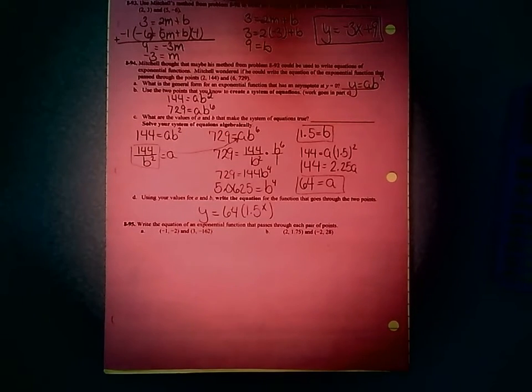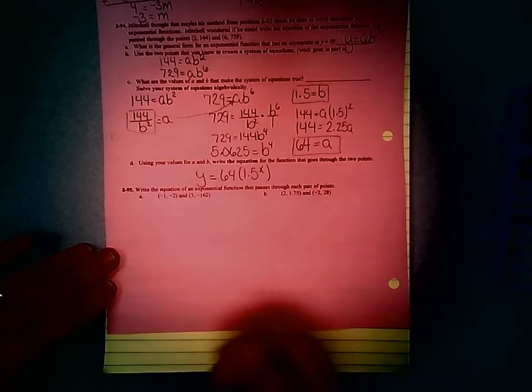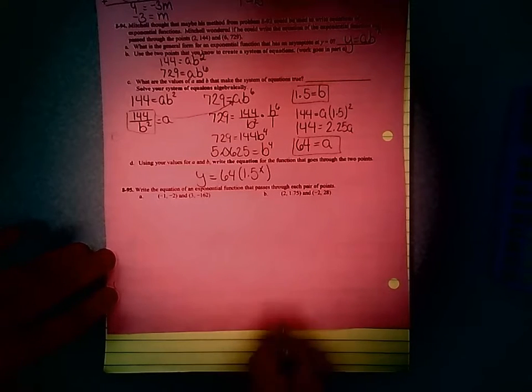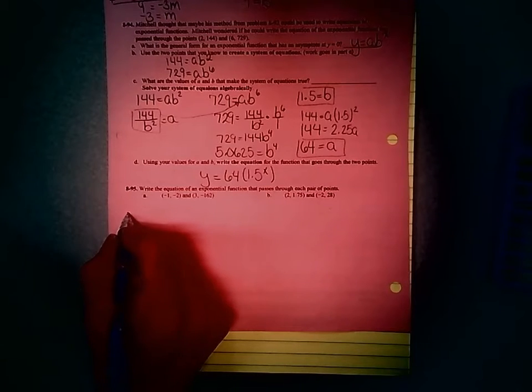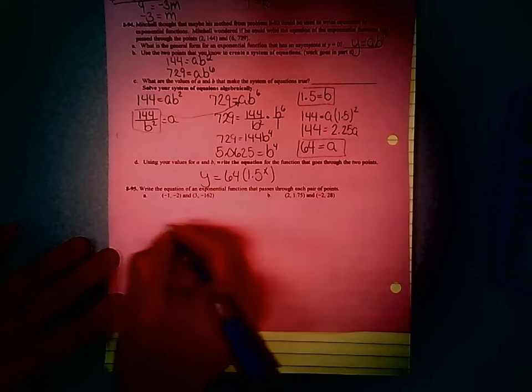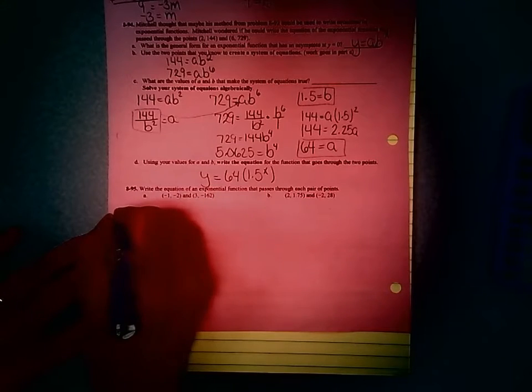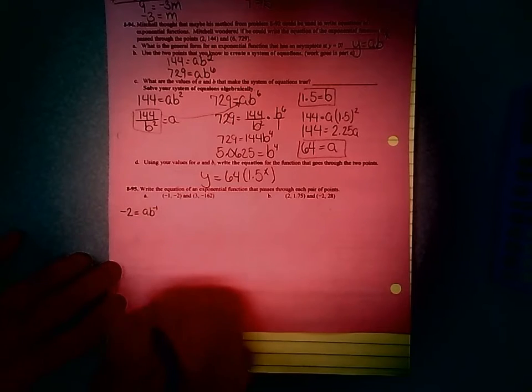We've got two practice problems. All right, so we're going to try to be efficient with this. I'm going to make sure you start over to the left so you have enough room. Remember, it's y equals ab to the x, so y is -2 equals ab to the -1.